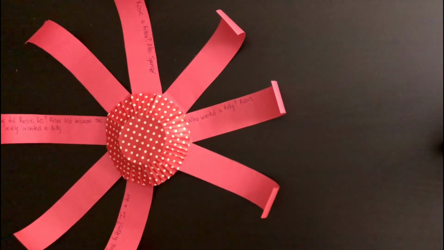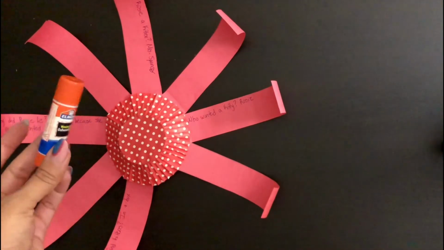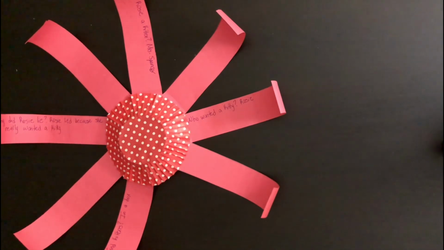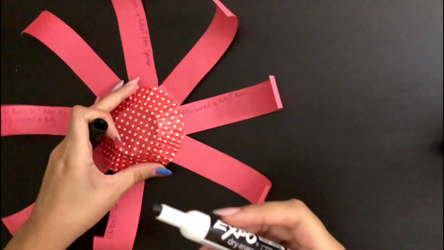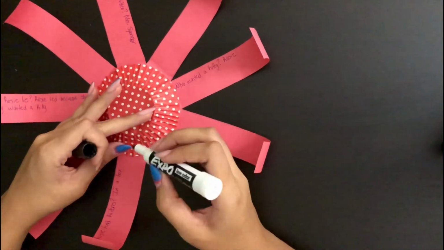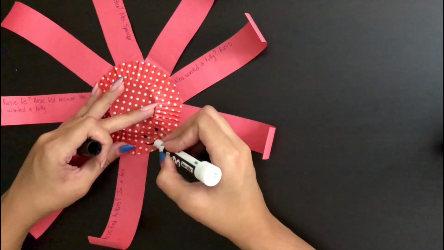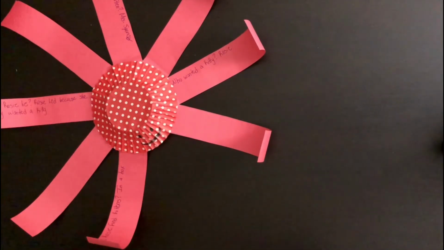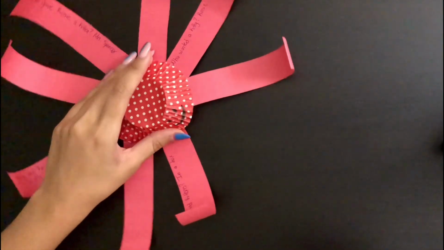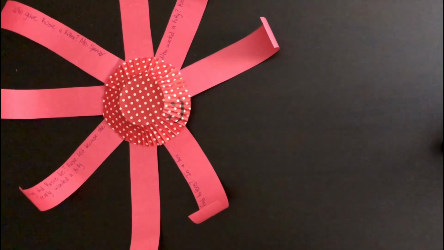So after you're done gluing your strips, it should look something like this. Remember to use your glue stick. And now you're just going to grab a marker and draw some eyes and a smiley face on your octopus, like this. And now we're done. Your octopus should look something like this.